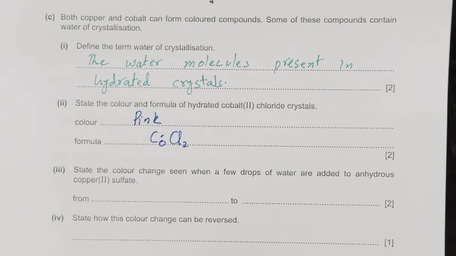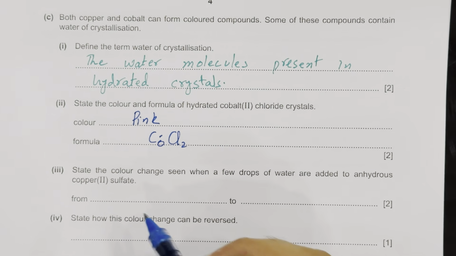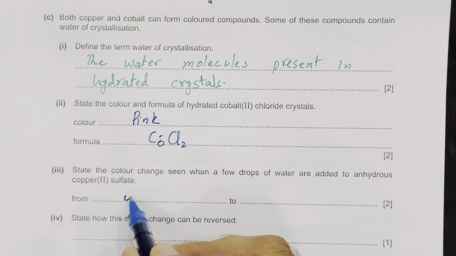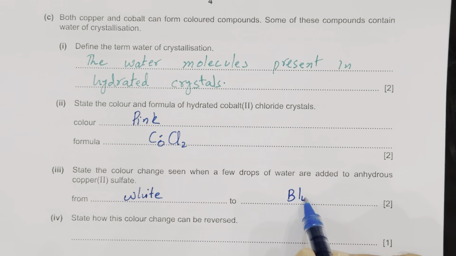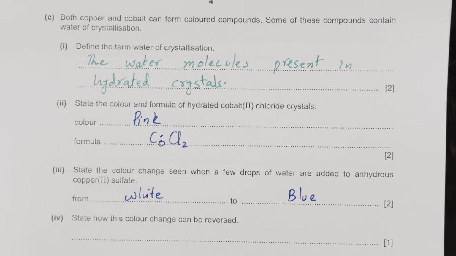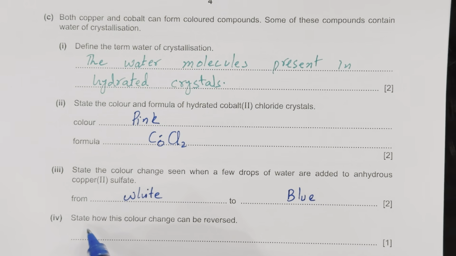State the color change seen when a few drops of water are added to anhydrous copper sulfate. Anhydrous means it has lost its water. Its color changes from white to blue. So you're gonna write white to blue. Next one. State how this color change can be reversed. Heating up the hydrated copper sulfate, this can be reversed.